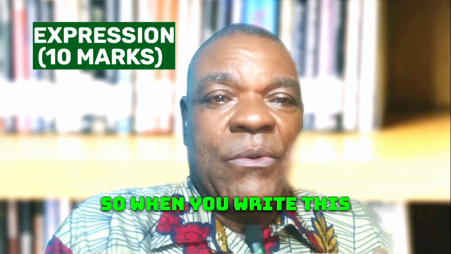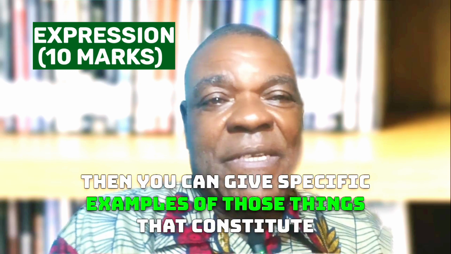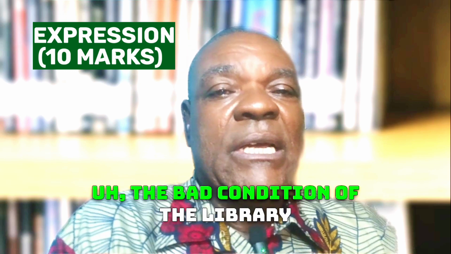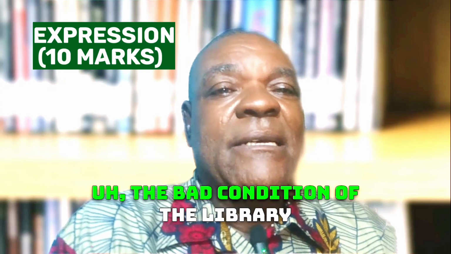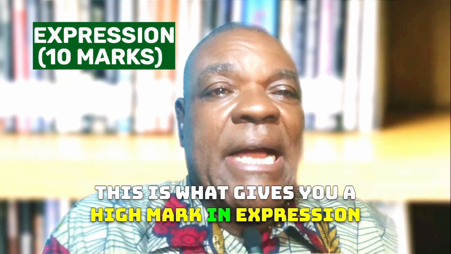So when you write this, then you can give specific examples of those things that constitute the bad condition of the library. This is what gives you a high mark in expression.